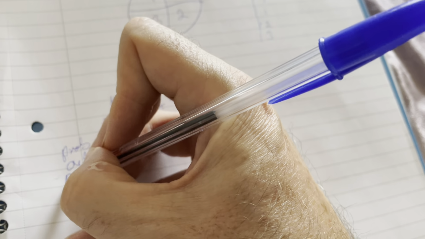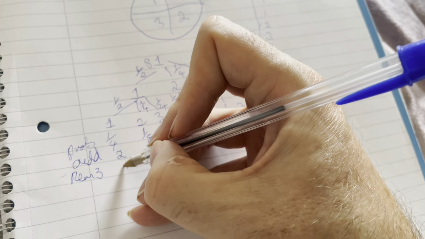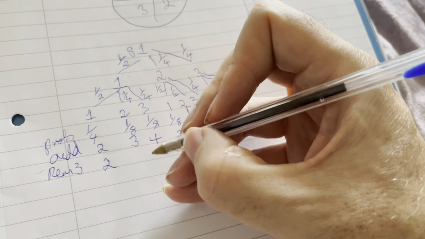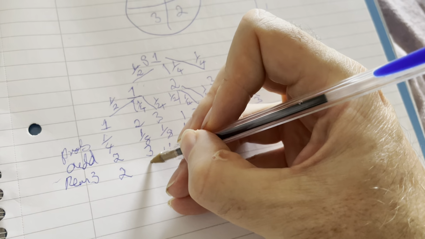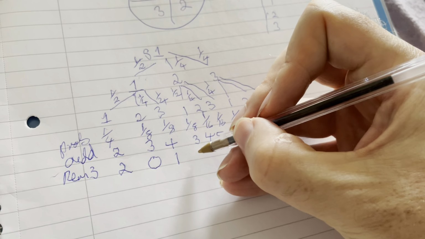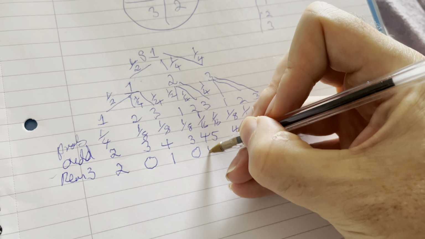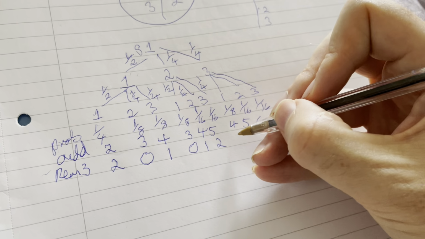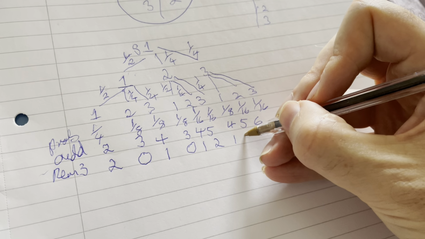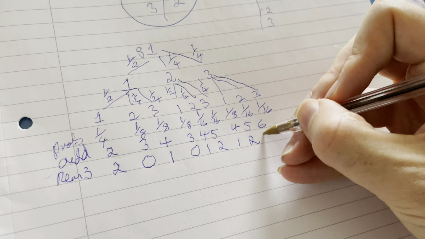And then you get the remainder on division by 3. So there's no remainder dividing 3 by 3. That is 1, 2, that is 1 remainder, remainder 2, and that divided by 3 gives no remainder. Okay, so let's see.